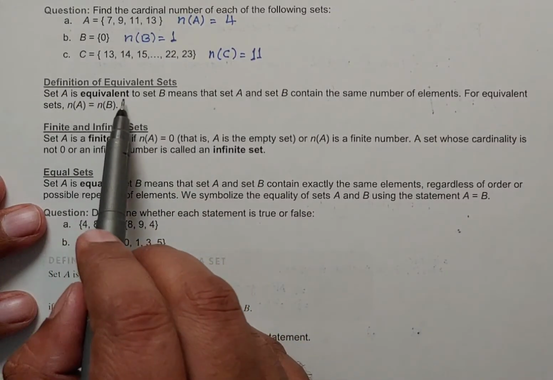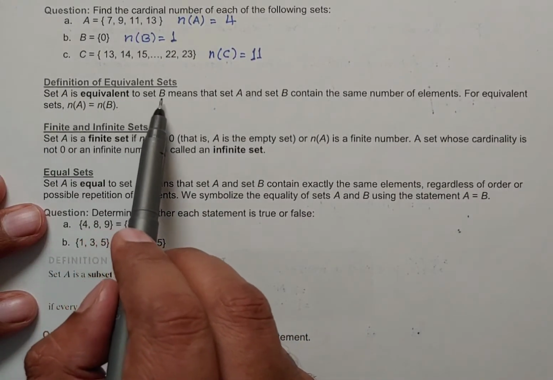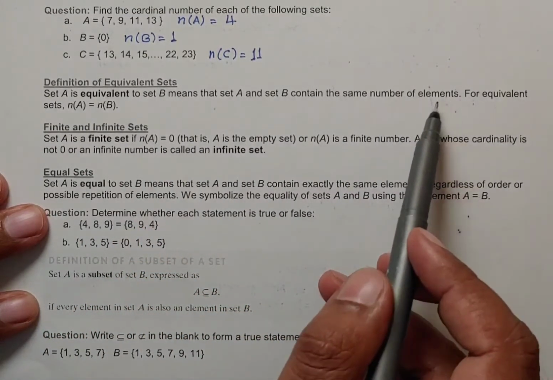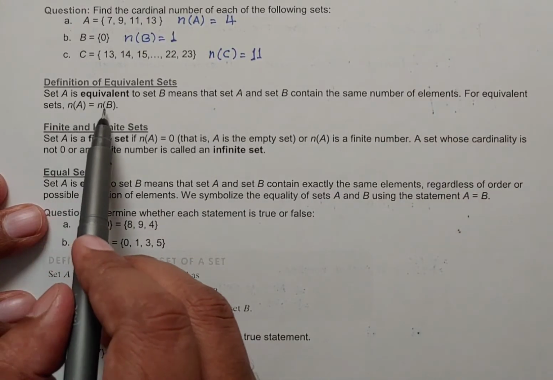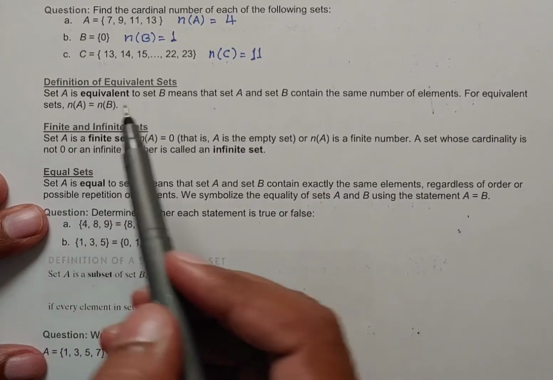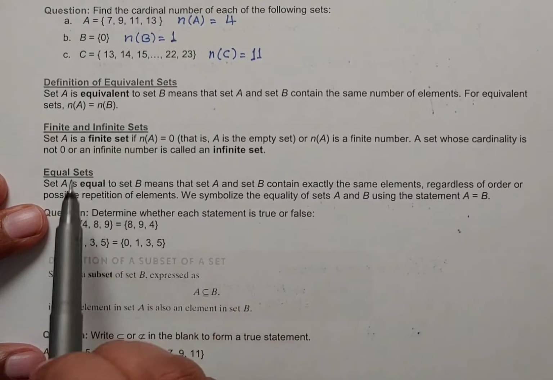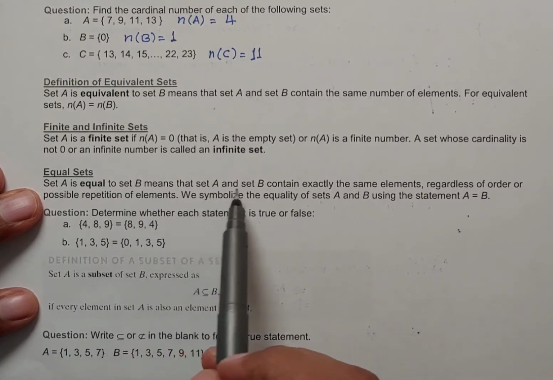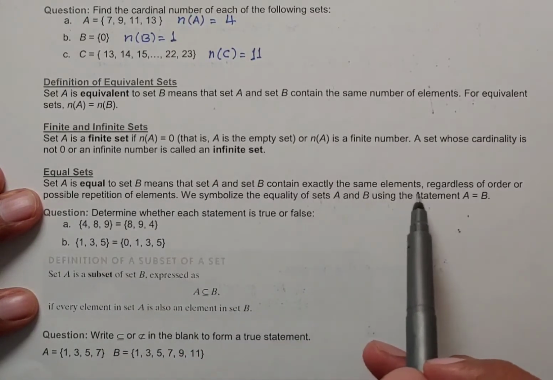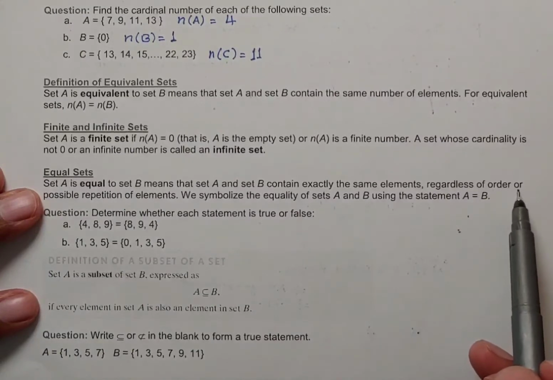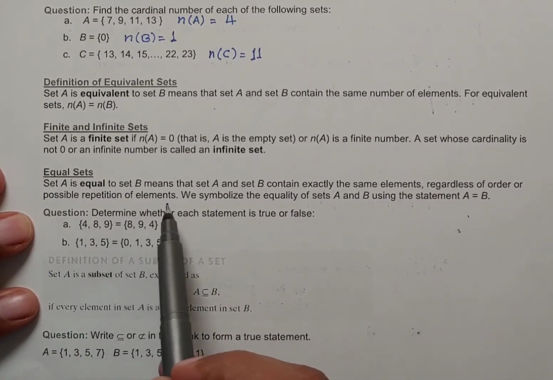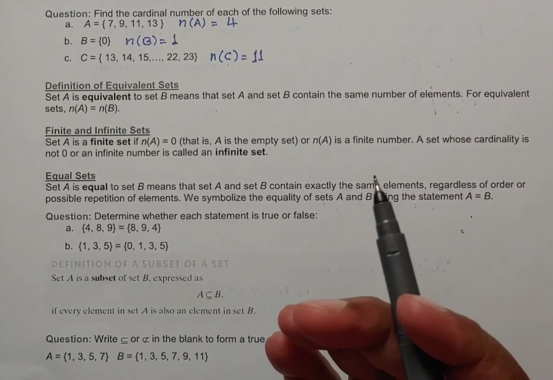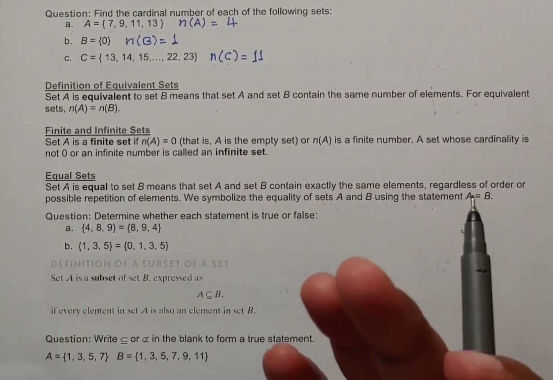The set A is equivalent to B means that the sets A and B contain the same number of elements, so the cardinal number of A and the cardinal number of B have to be equal. And for equal sets, A is equal to B means that A and B contain exactly the same elements, regardless of order or possible repetition of elements.